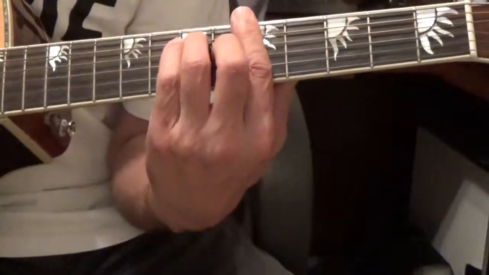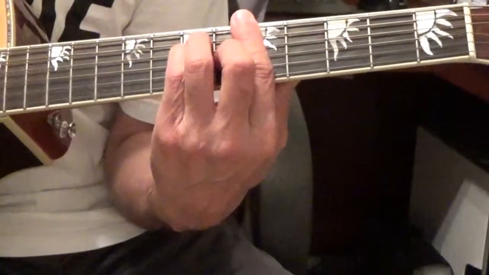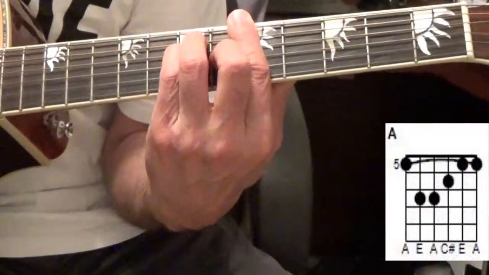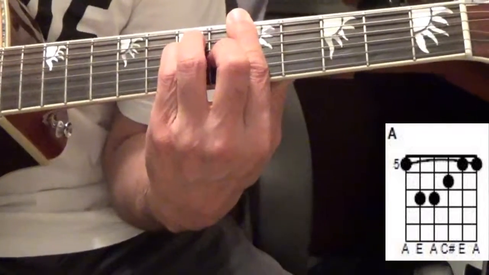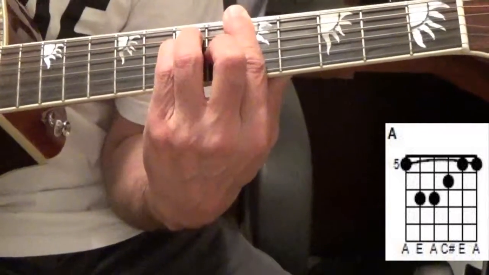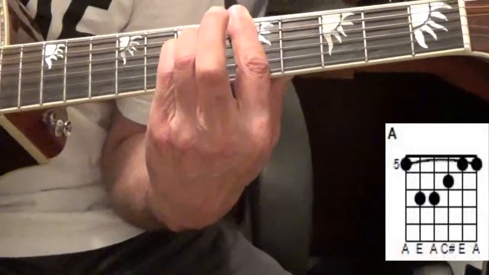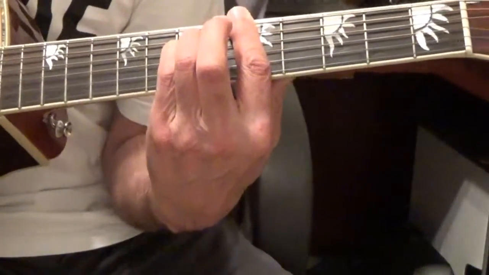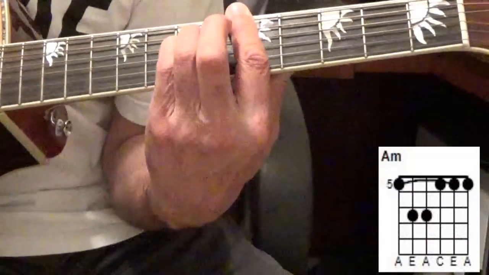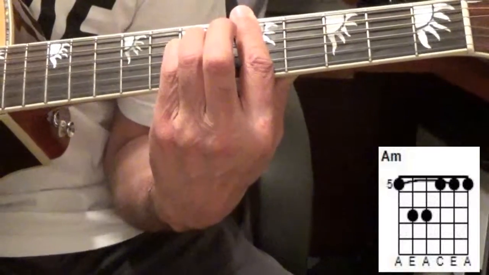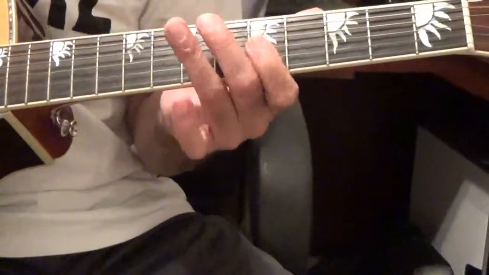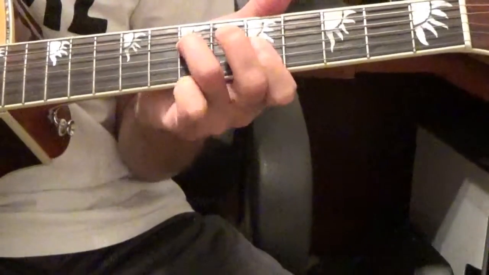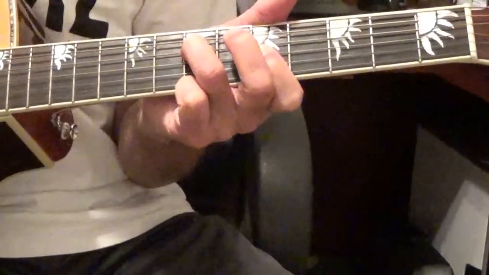So here at this position, 5th fret, we said that's A major. If I lift this finger up, I get A minor. And again, I can also play it this way, barring the bottom 3. Sometimes it's played like this.